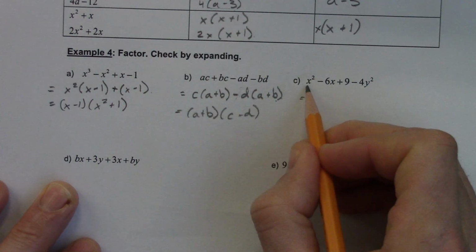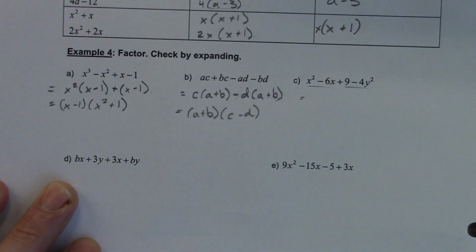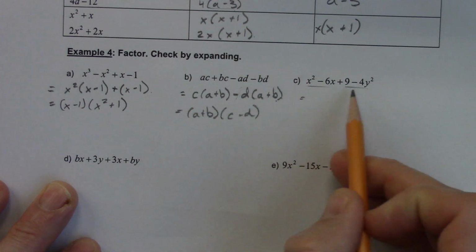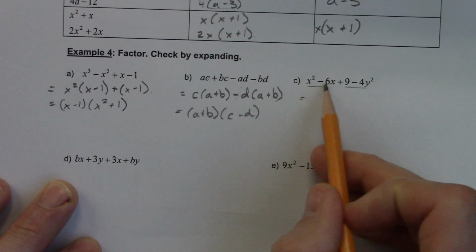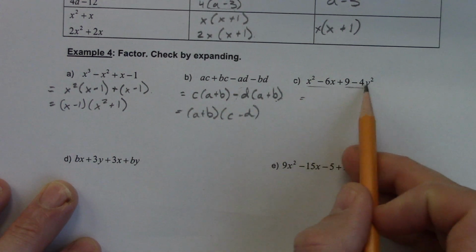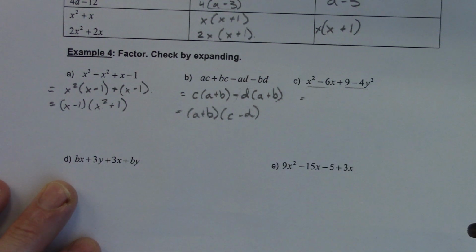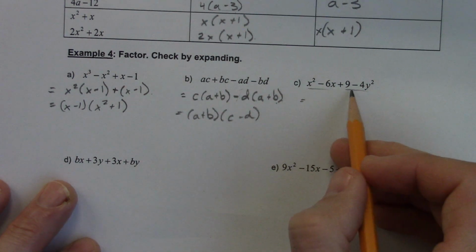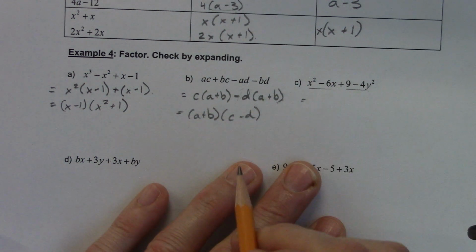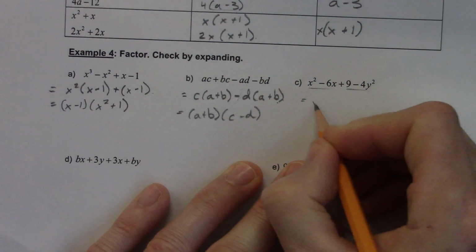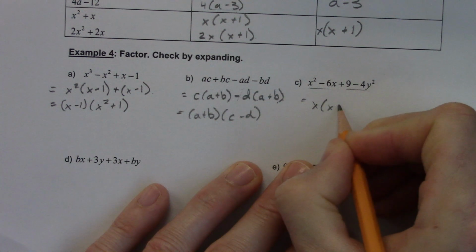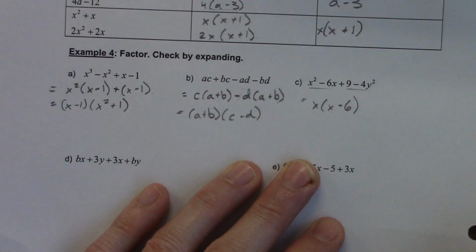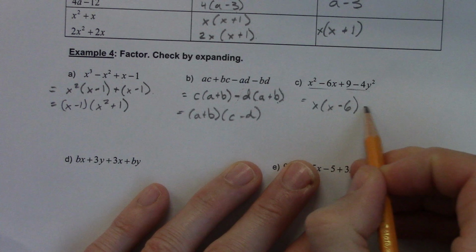Okay, next one. We're going to factor out here what's common. Here we can see x's are common, and here nothing is common. I don't think we can factor this. I don't see anything common. If I do x minus 6, not going to help me here.